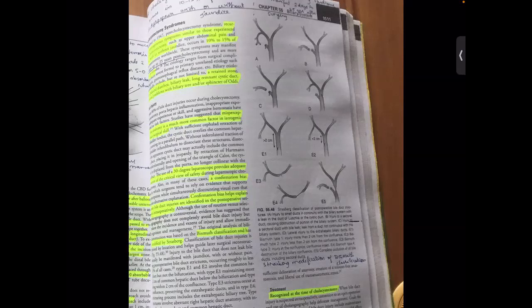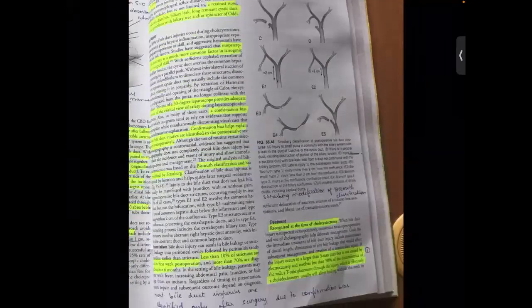E4 is stricture formed at the bifurcation which separates the left and right hepatic duct. And E5 is an injury to the right posterior sectoral duct with stricture near the bifurcation. So these are the 5 types. Actually in Bailey there is one more type. There is also E6. So I'll send the image from Bailey today. So this is the Strasberg classification. So that's what is given inside.